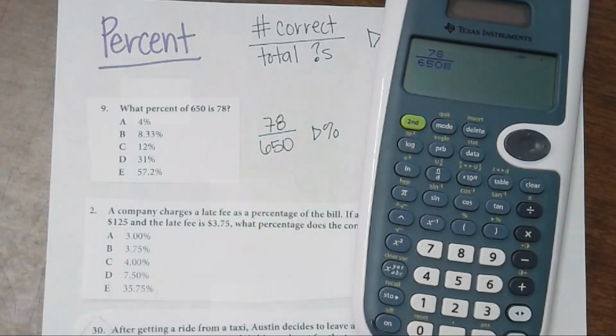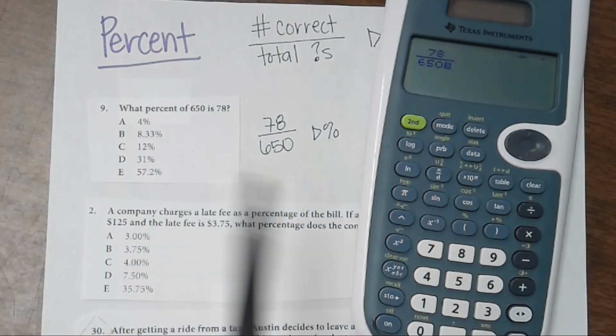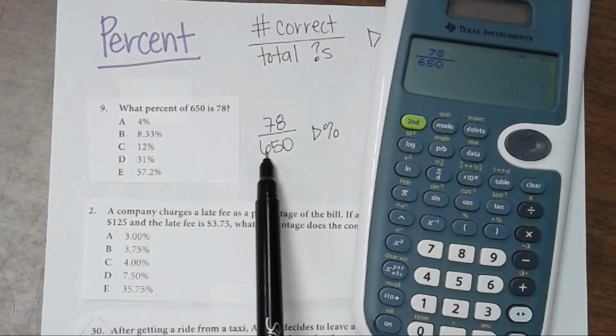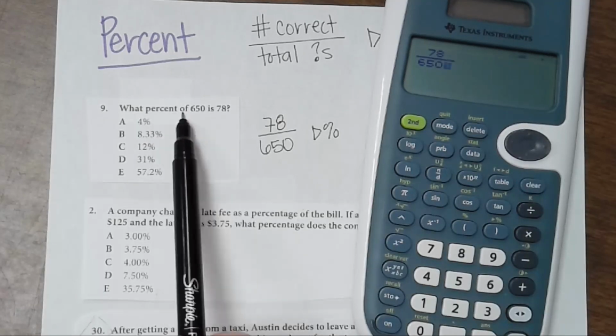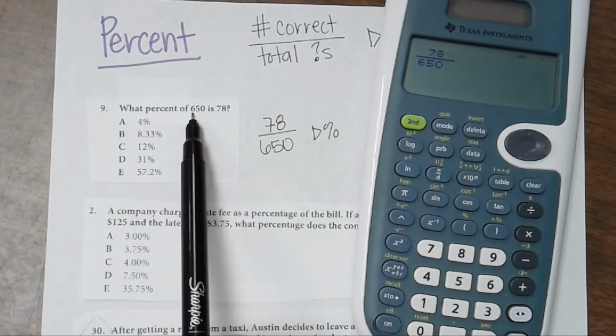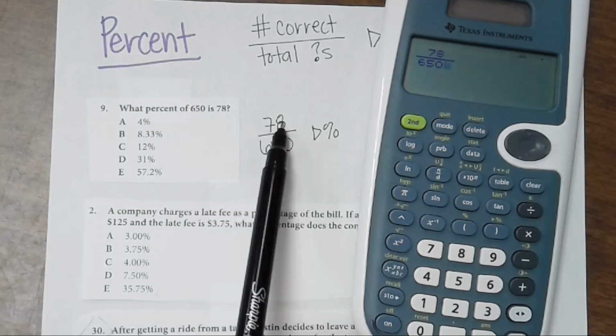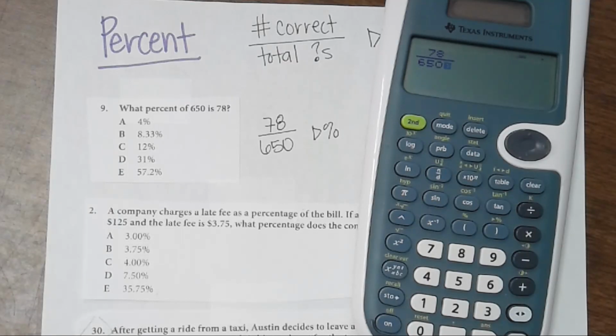Now how do we know which one goes on the top and which one goes on the bottom? Our total is going to go on the bottom. What percent of 650? This would be like what percent of 650 questions is 78. So is goes on the top here, 78 over 650. Okay, once I have that in, I hit enter.